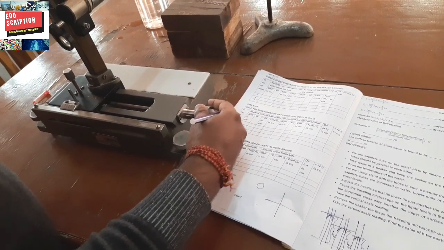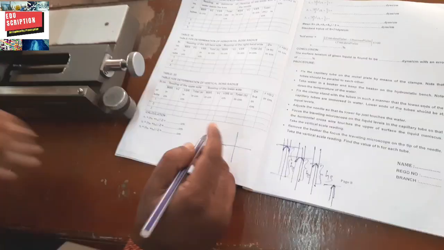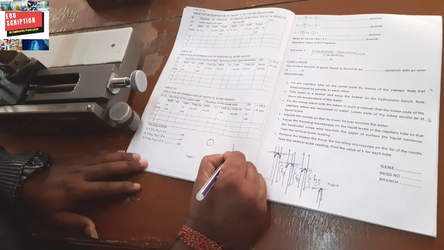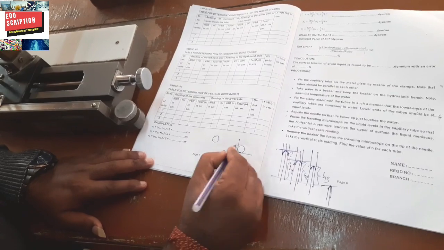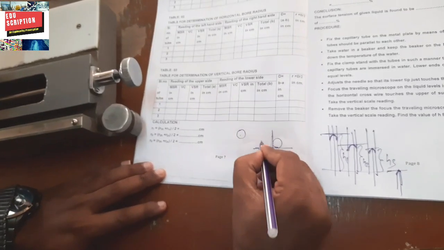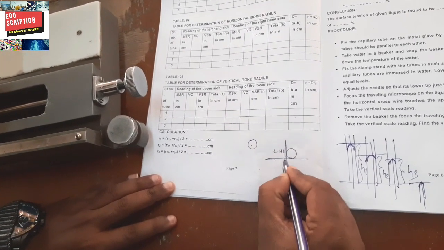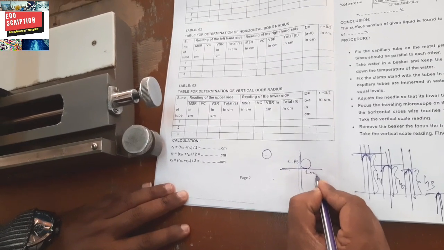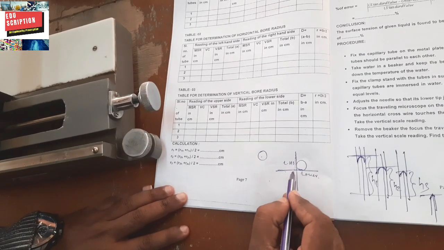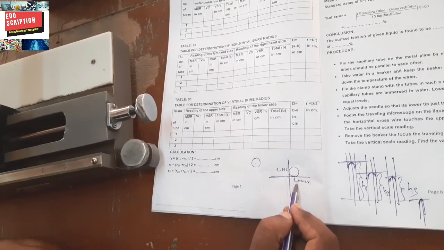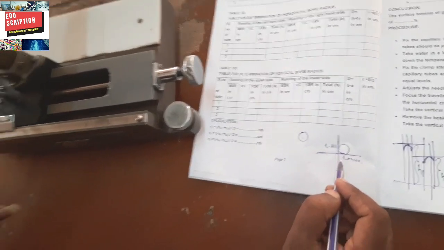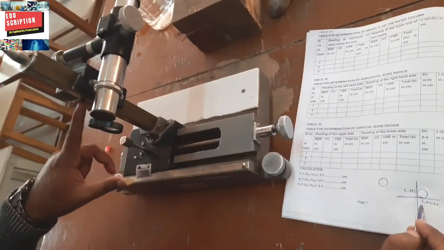By using these two knobs, we move the hole to the first quadrant like this. That means the vertical crosswire is tangent to the left hand side end of this hole and the horizontal crosswire is tangent to the lower end of this hole. Then we take readings for LHS and lower from the horizontal vernier scale and vertical vernier scale.